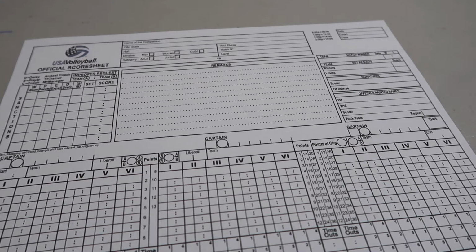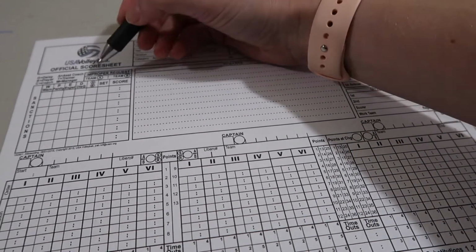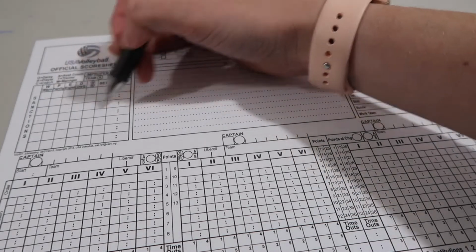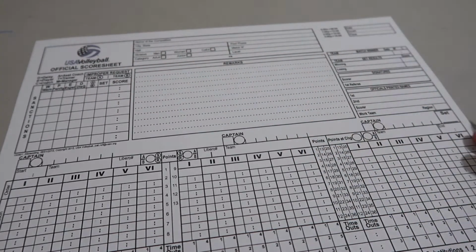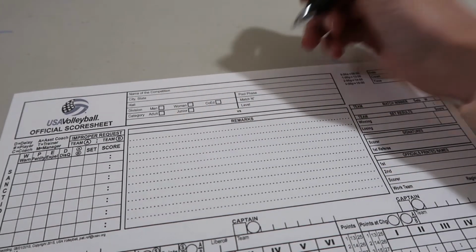The first thing you're going to fill out is a lot of copying. This is copying things from the previous sets. So the first things you're going to copy, if there's any sanctions, you're going to copy those. I currently don't have any listed, but if there's any sanctions, you want to just copy those straight from the other set. The other thing you're going to copy is the name of the competition and all of that for the heading.